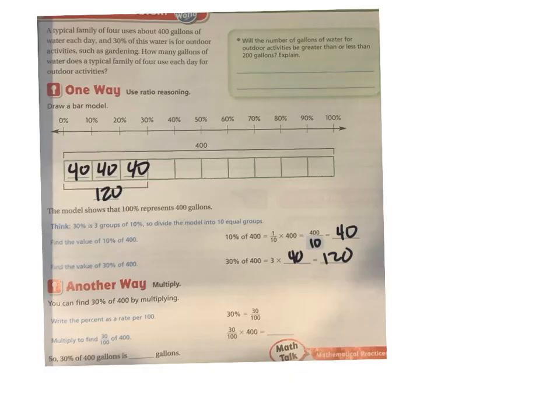So on the same question, they say, okay, well, you can find 30% of 400 simply by multiplying because it's 30% of 400. So I can write the percent as a rate per 100. 30%, that's what they changed it to, times 400. And then once I've done that, I use the skills, change that to a fraction, cross reduce. And if you notice right here, 100 goes into both 100 and 400.